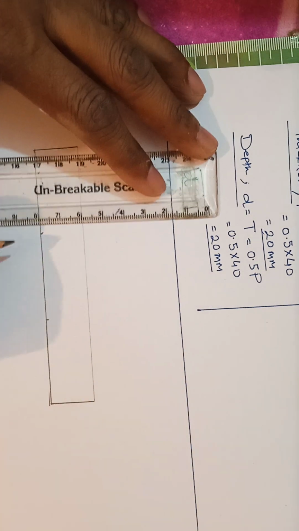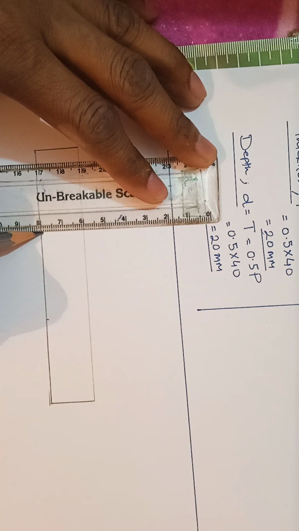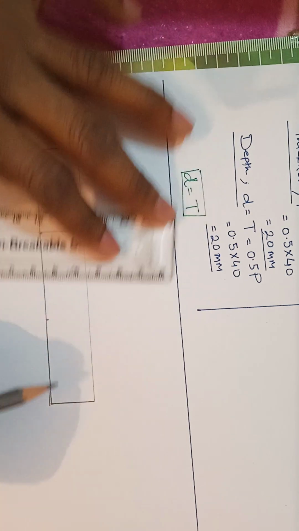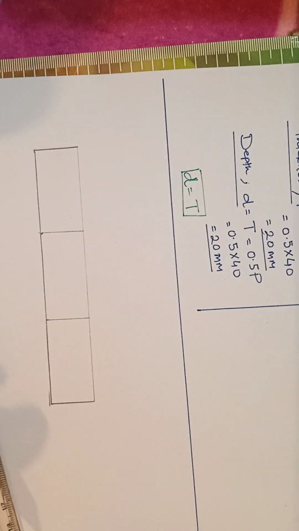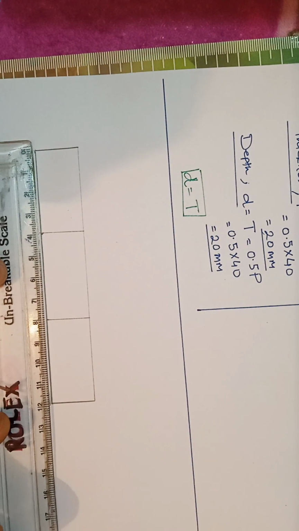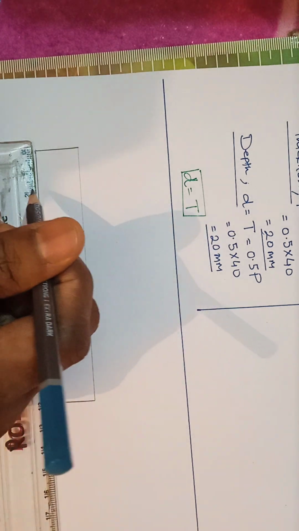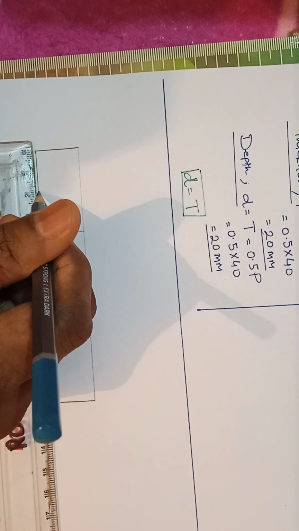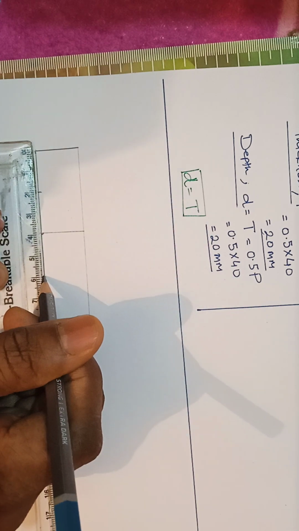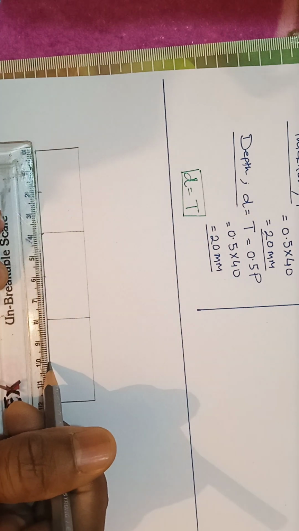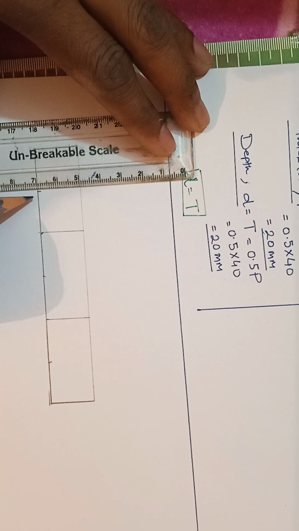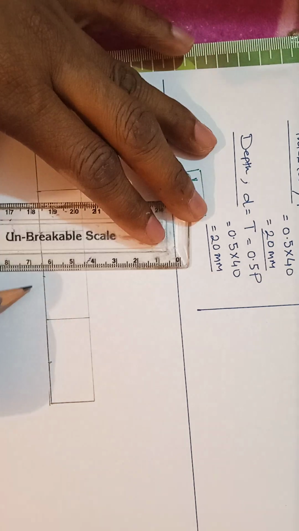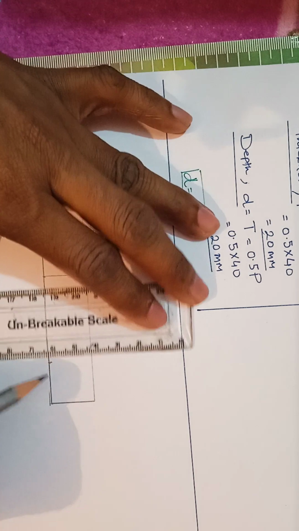Now draw the verticals from the points we have marked at 40 mm distances. This is the first line and this is the second line. Now divide this further into equal parts by taking distances of 20 mm. The first mark is over here, then the second is here, and the third is here. Now draw the verticals from these lines. This is the first vertical, this is another vertical, and these are the last verticals.